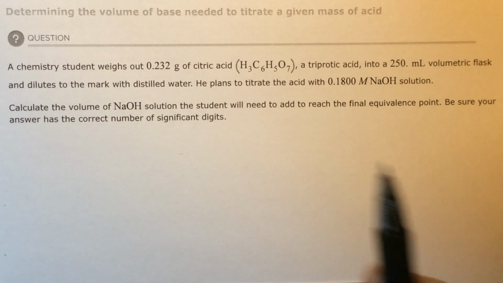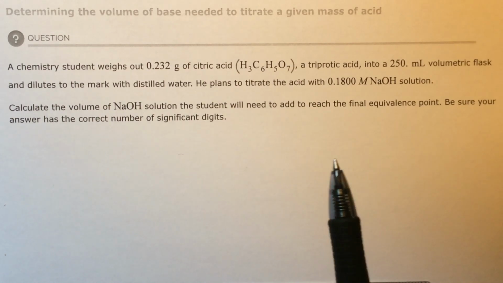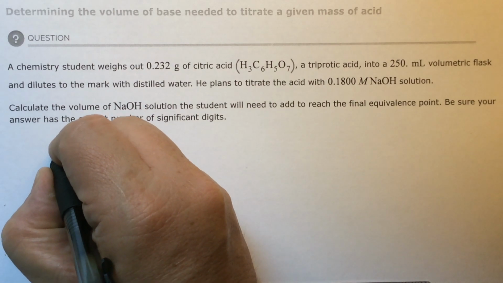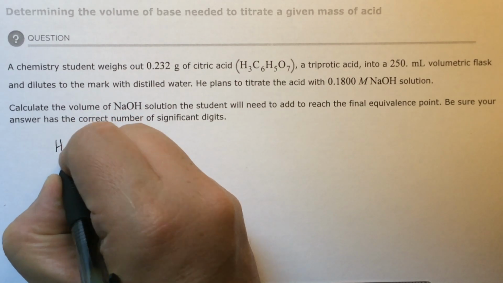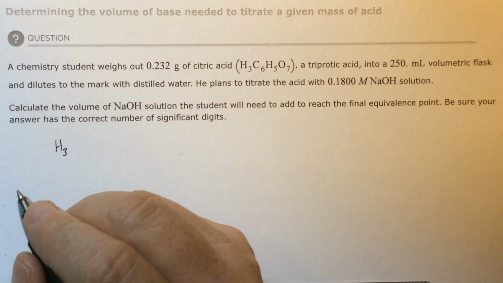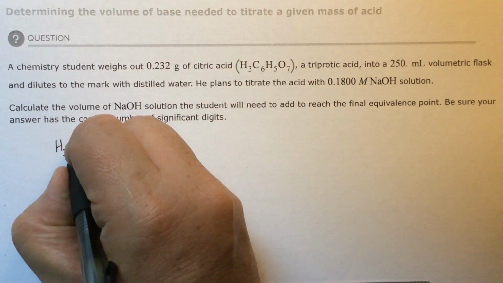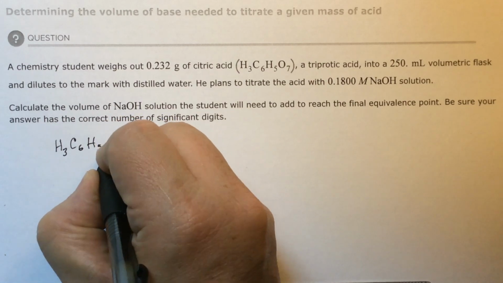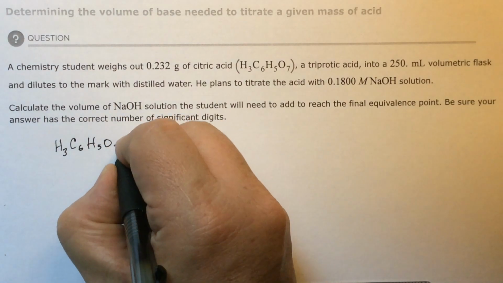Okay. So what are you going to have? Starting with your citric acid, it starts with H3 because there's 3 protons to give, and then citrate. Citrate is C6H5O7. Okay, it's a solid.